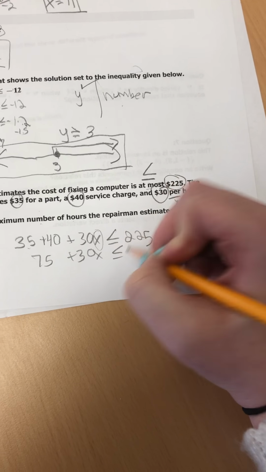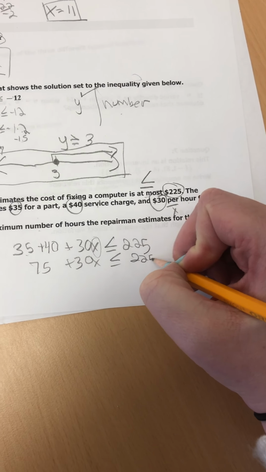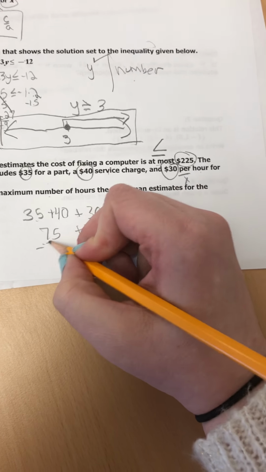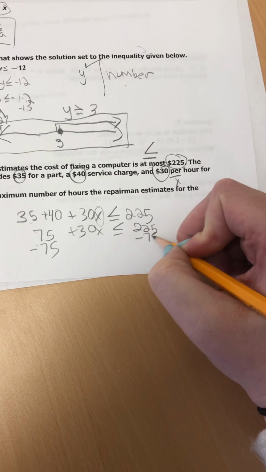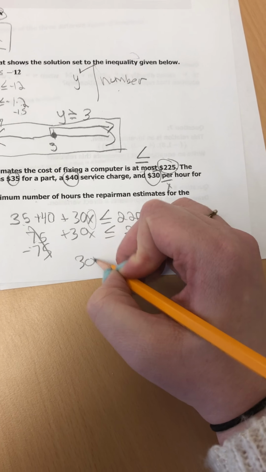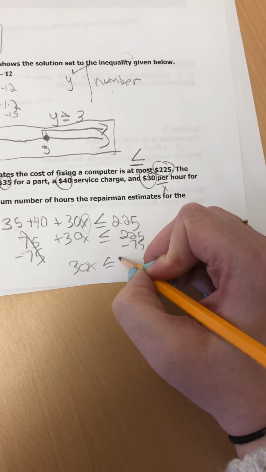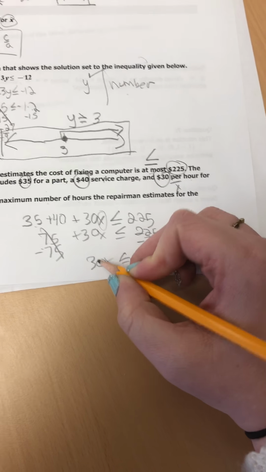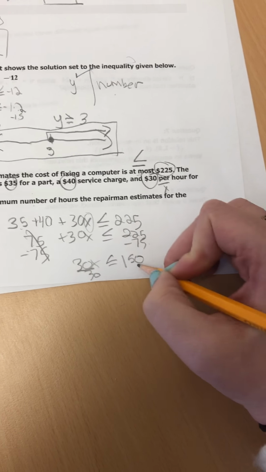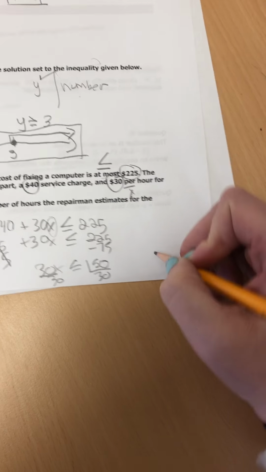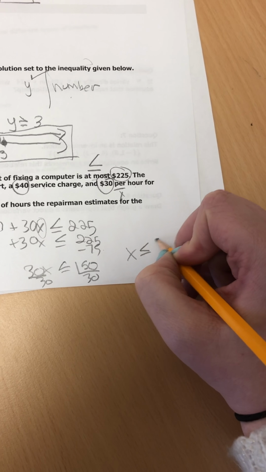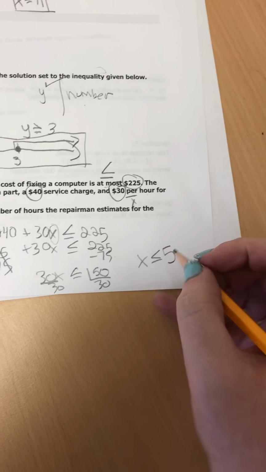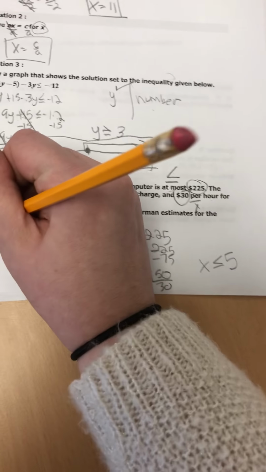Again, we want X on the left and the numbers on the right. So I'm going to move this number over here by subtracting it. That gives me 150. Then I need to get rid of the 30. I'm going to divide it. So we got X is less than or equal to 5. So the maximum number of hours that the repairman estimates is 5.